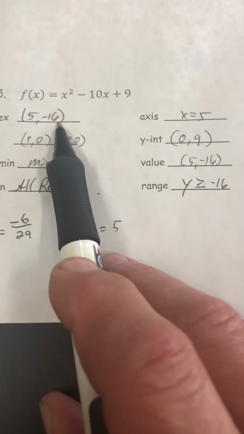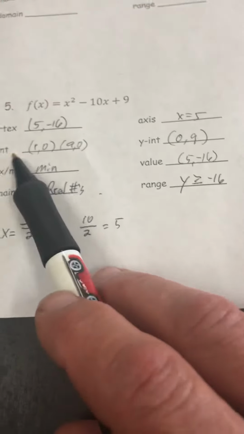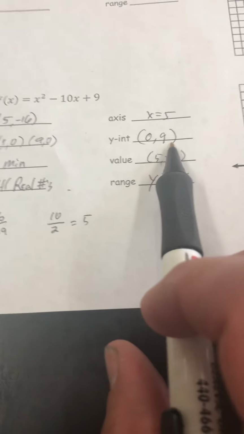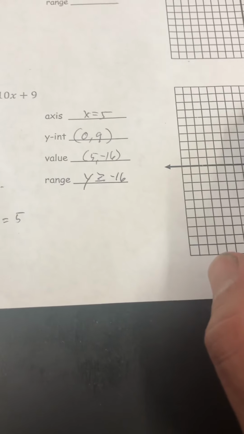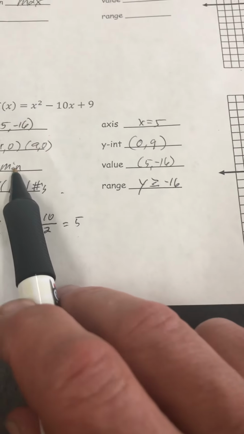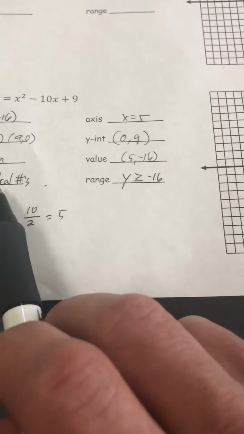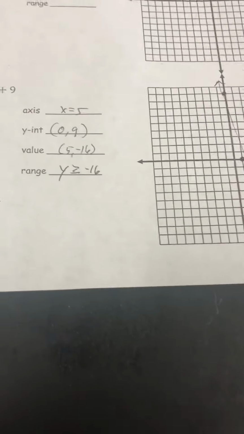So 5 and negative 16 is going to be my vertex. It's off the chart, so it's way down here somewhere. My y-intercept is 0, 9. It's a minimum value at the bottom of a smile. And that value is 5, negative 16. All real numbers, and y has got to be greater than or equal to negative 16.